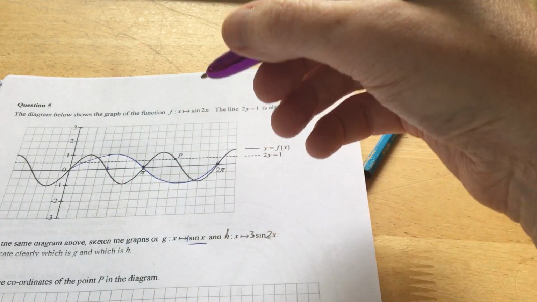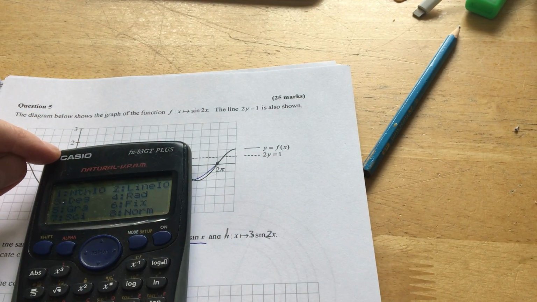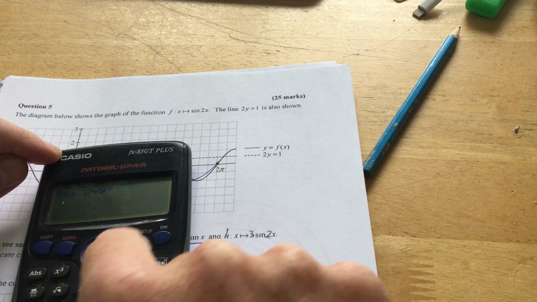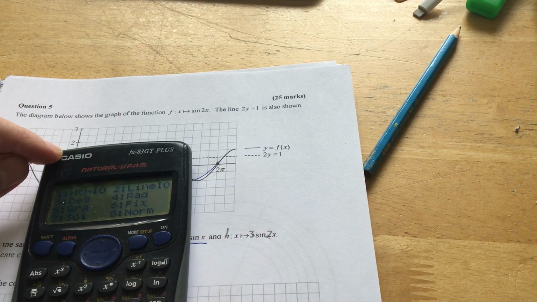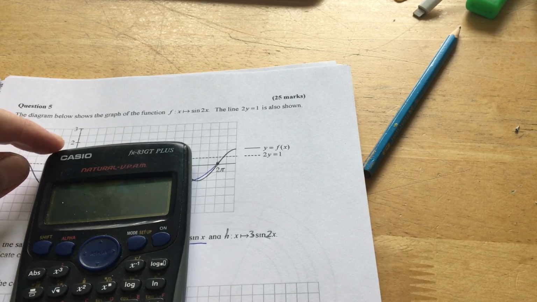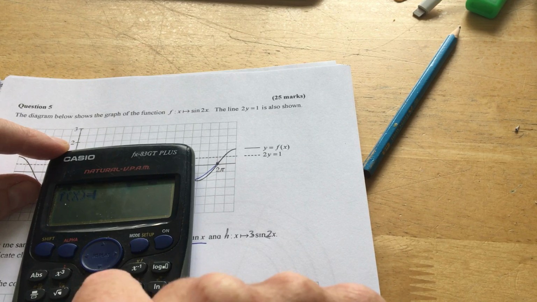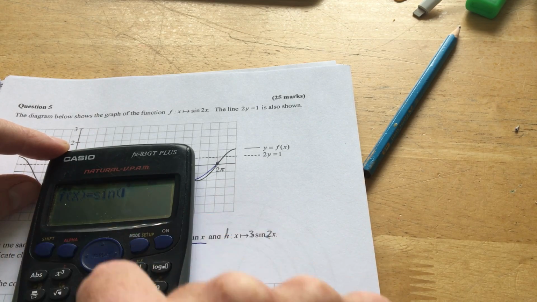Now you could, in your calculator, do shift setup, shift setup number 4, go to radians, and then you could do a table where your function is sin x.